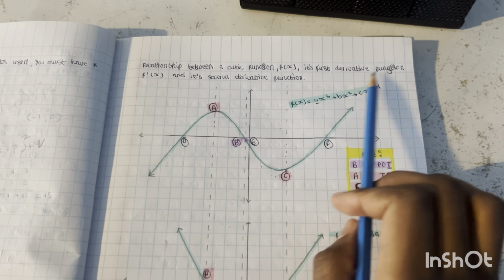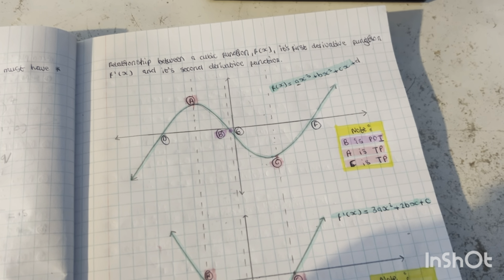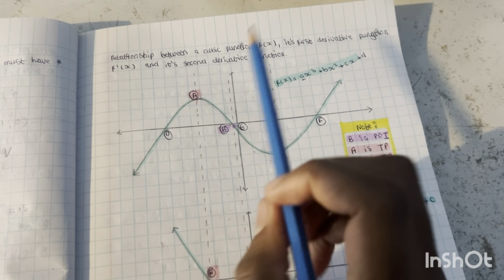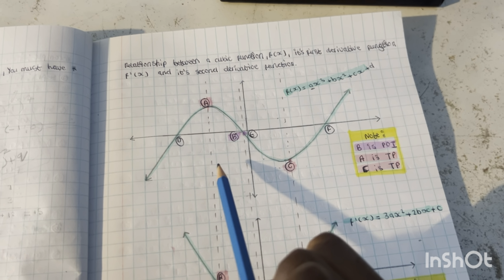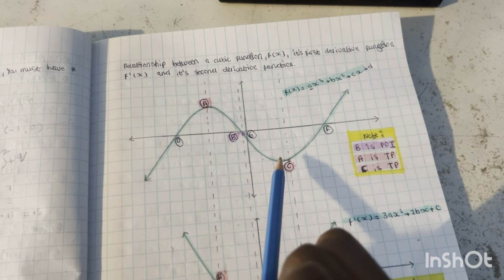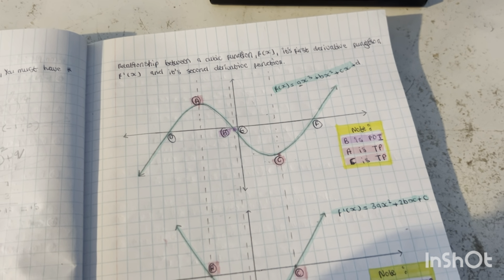We have our y-intercept, which isn't important in the relationship of everything. It's not very special, the y-intercept in this relationship. But we have our x-intercepts, our turning points, and our point of inflection. B is the point of inflection, like you see. A and C are turning points.